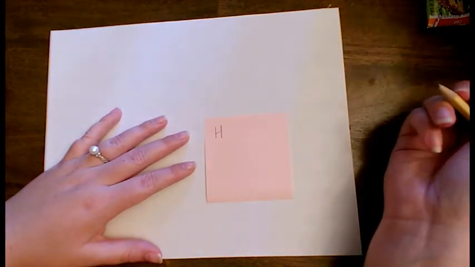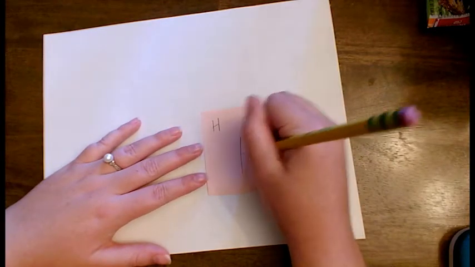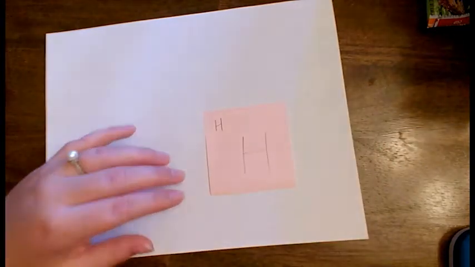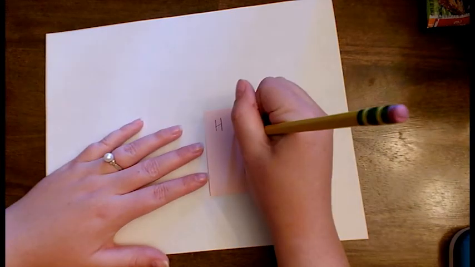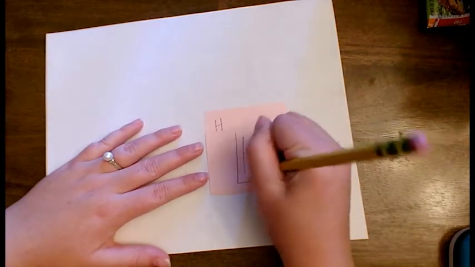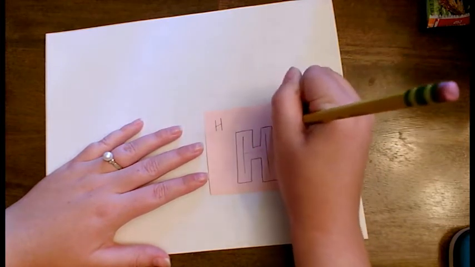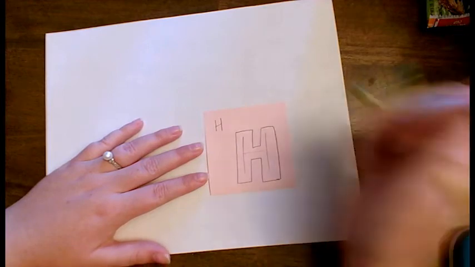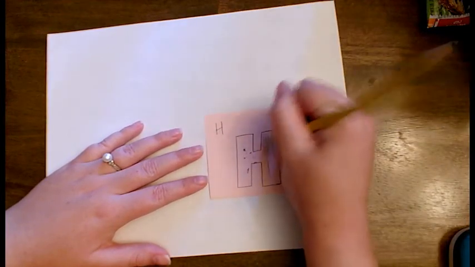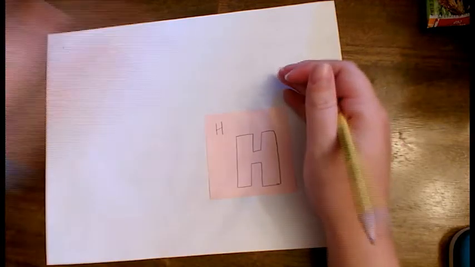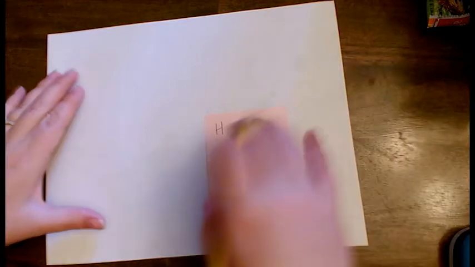Alright, I want my letters to be big block letters. So if I need to practice, I can write my normal letter nice and big, very light. So I'm starting with the letter H. Then I'm just going to trace around that letter H to make it a block letter. Once I've traced around, then I can erase that very light normal letter from the inside and I have a block letter.